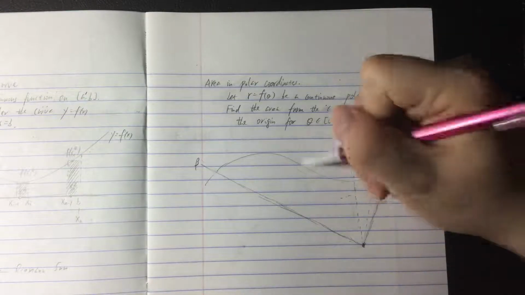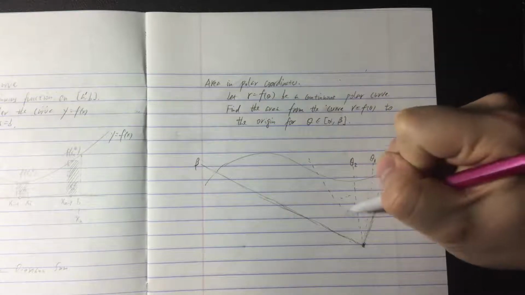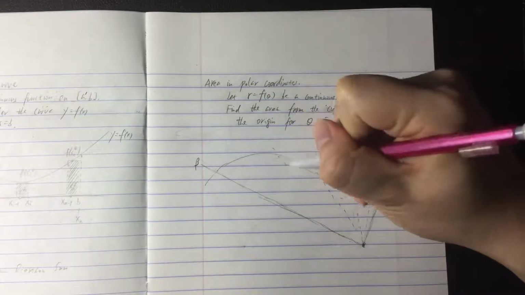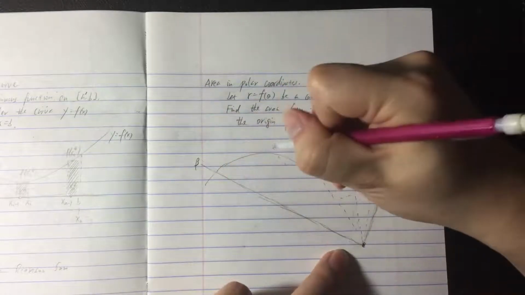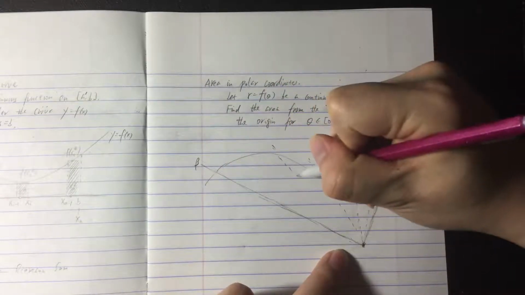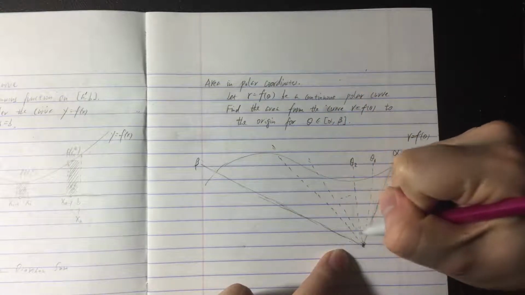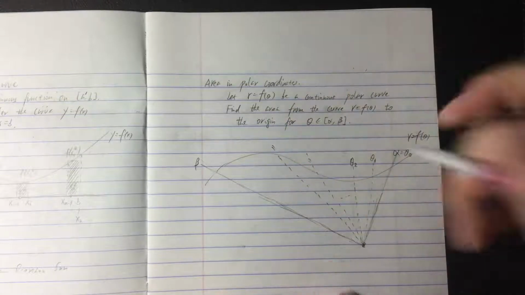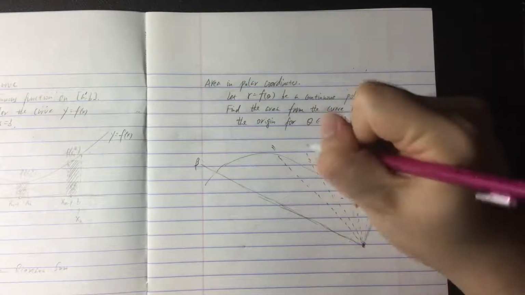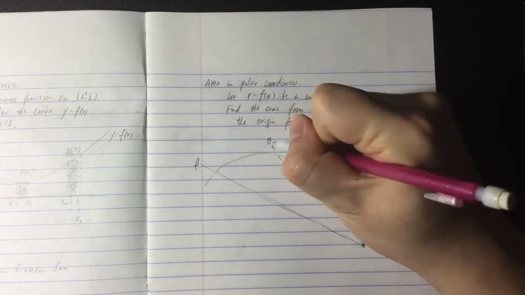Then assume some angle in the middle is theta sub i minus 1, and that's theta sub i.